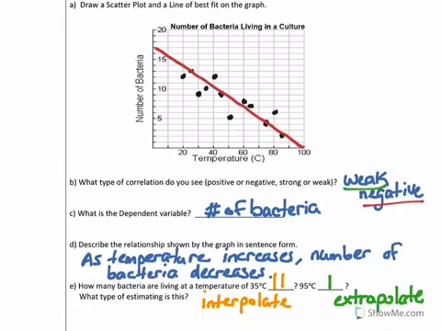C is asking what is the dependent variable, and so we know that because it's right over here. The dependent is always along the y. And remember that the bacteria depends on the temperature of its environment. So D is asking, describe the relationship shown by the graph in sentence form. So as the temperature increases, it looks like the bacteria is actually going down.